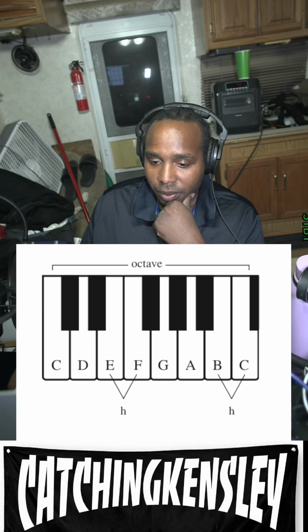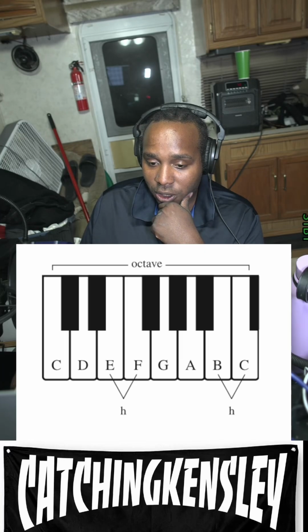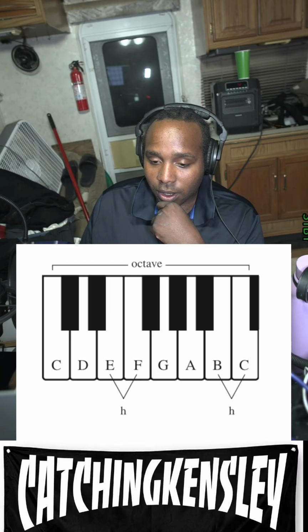and then all the black keys from C to C sharp, D to D sharp, or E to E flat, or D to D flat. And then you have the natural half step, which is E to F. And then you have another half step, F to F sharp, or G to G flat, or G to G sharp, or A to A flat, or A to A sharp, or B to B flat. And then you have another natural half step, which is B to C.